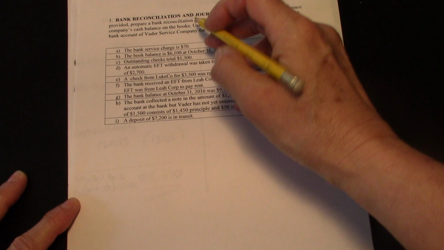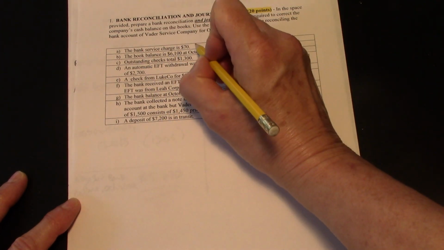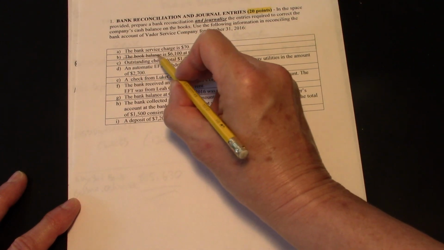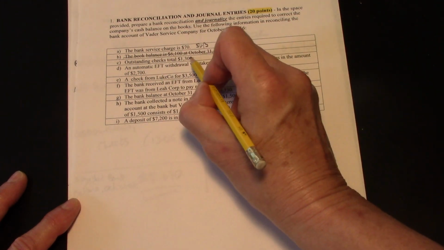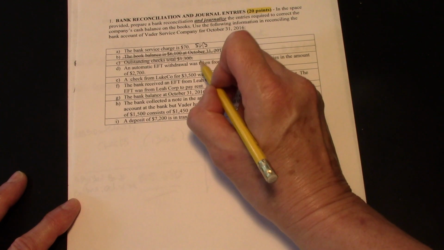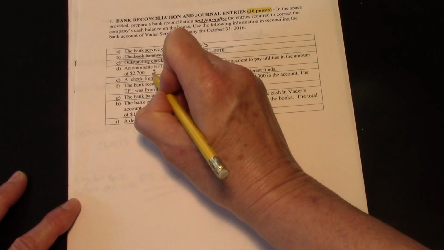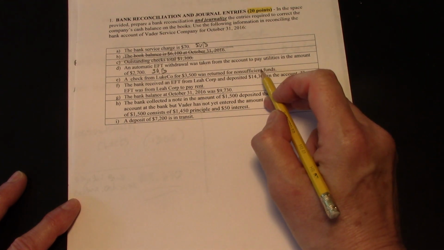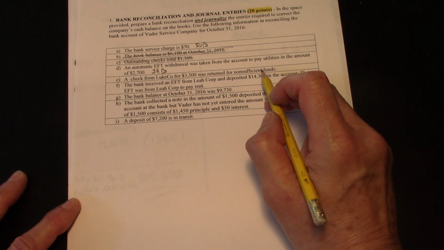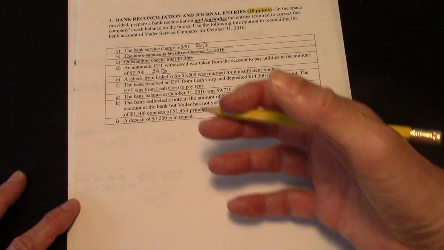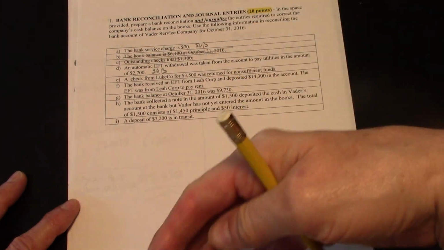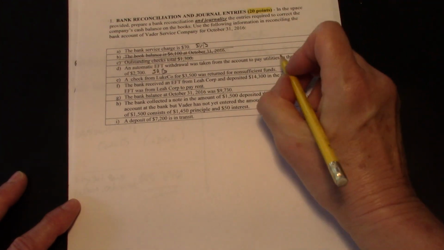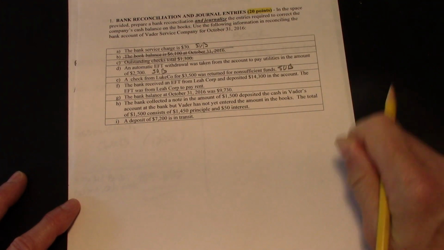So that is bank service charge. That is something that you are going to subtract from the book side. Okay, we already did the book balance. Outstanding checks, we already used those. Automatic EFT taken from. So that we're going to subtract. Check from Luco was returned for non-sufficient funds. Okay, that's something that came out. Right, a non-sufficient fund means somebody gave us a check, we put it in the bank, it bounced, so the bank took it out. So that's going to be a subtract from the bank balance.